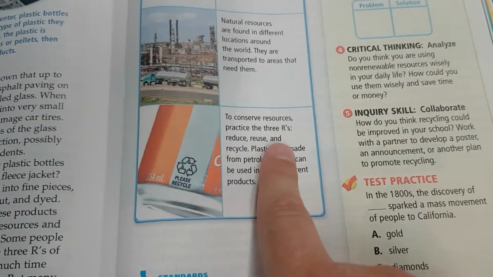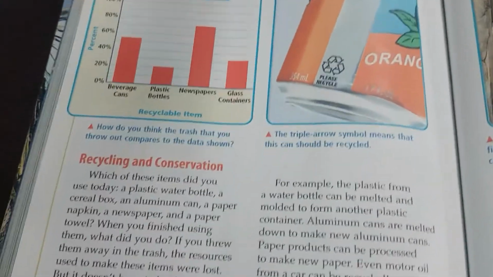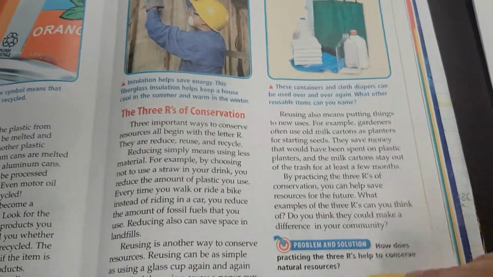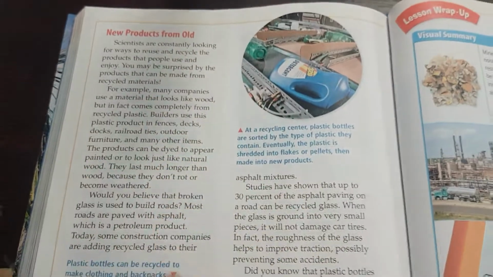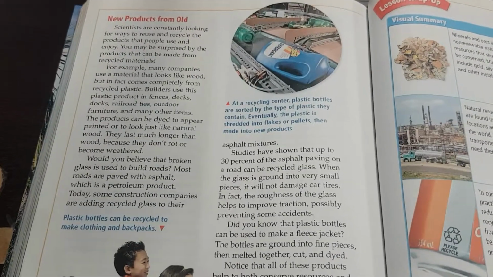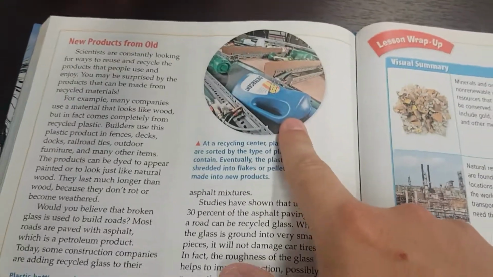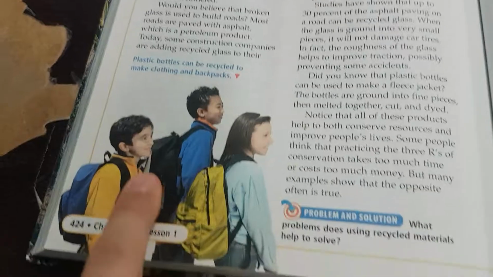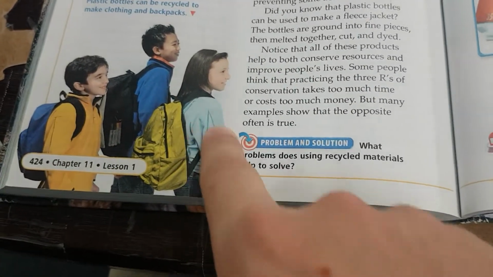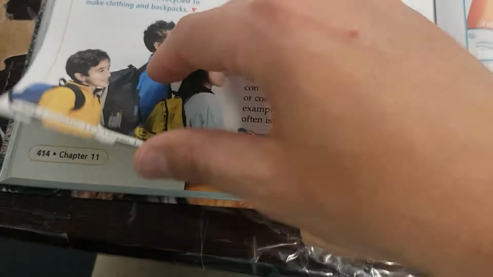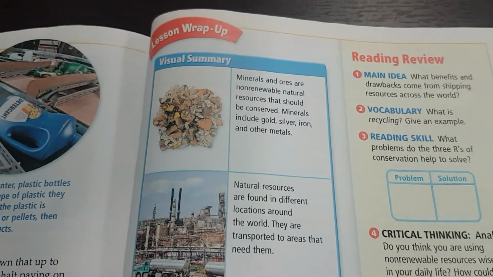Okay, back to the visual summary. Conserving, recycling, the 3 R's, and plastics. Okay, so recycling and conservation was these 2 pages. There was an entire section on the 3 R's. And then new products from old talked a lot about plastic, because plastic is a good example of something that you can recycle and you can reuse. You could take old plastic bottles, for example, chop them and shred them all up, turn them into a fine fiber or thread, and then you can use that thread to weave fabrics like polyester clothing or backpacks. Okay, so now you should have some things highlighted for the visual summary.